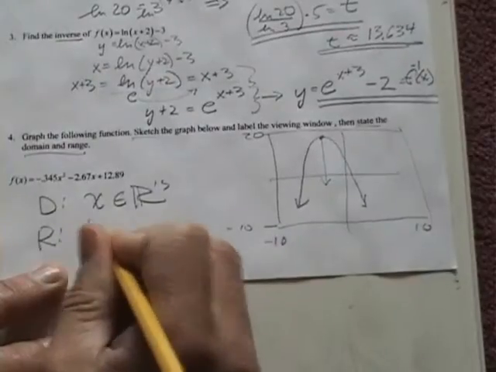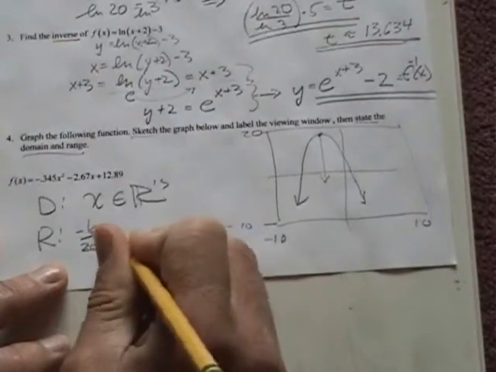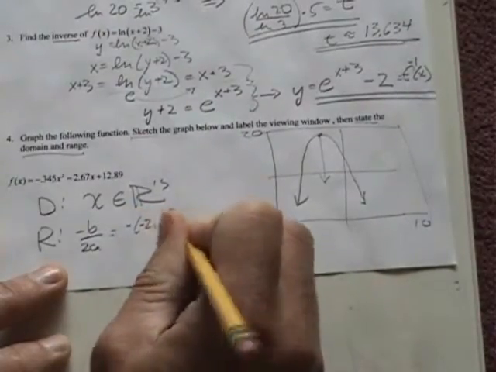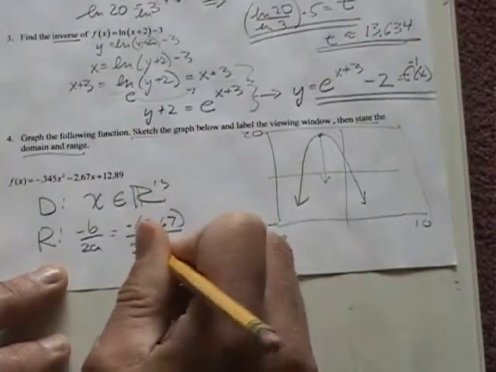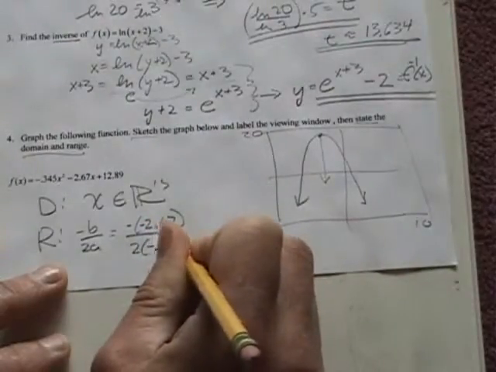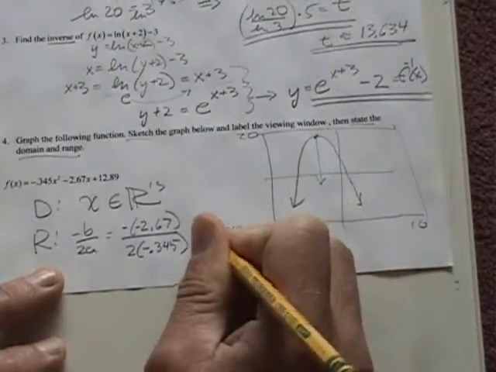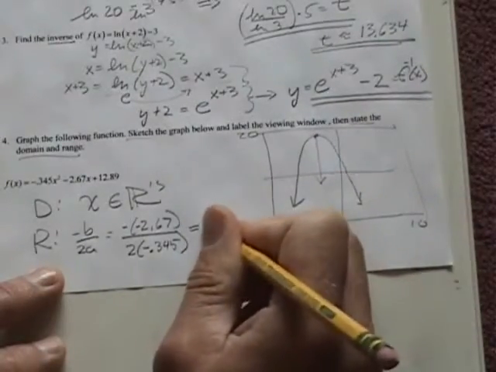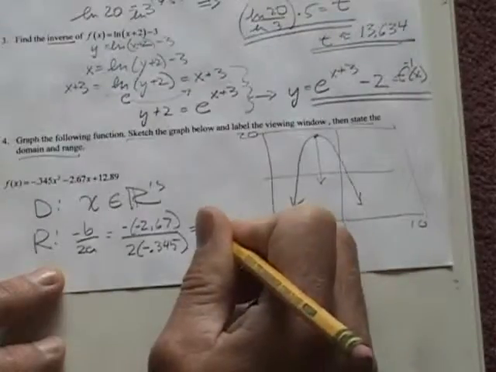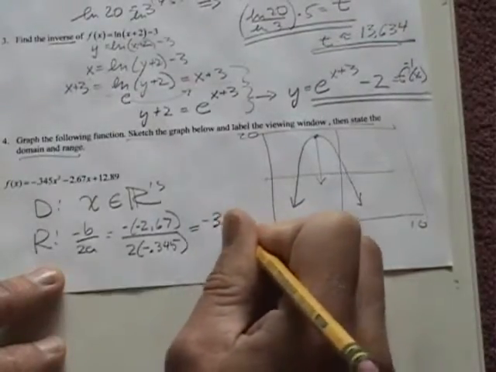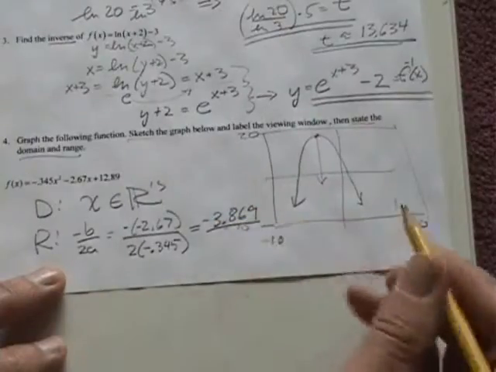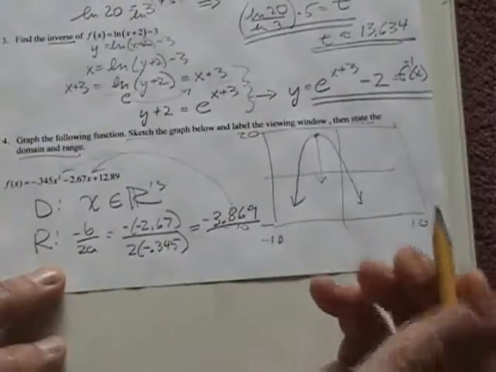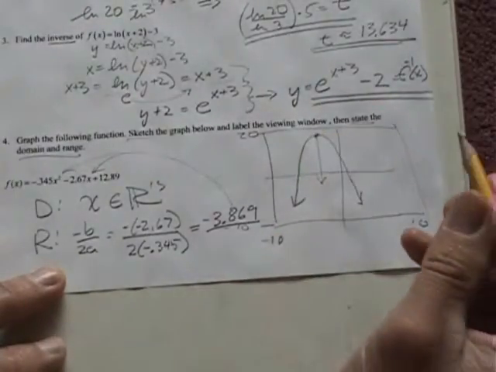If you put in minus b over 2a, which is minus 2.67 over 2 times negative 0.345, you're going to get the x coordinate, approximately negative 3.869. Then when you plug this back in, you're going to get a y value. That will be your maximum y value ever.